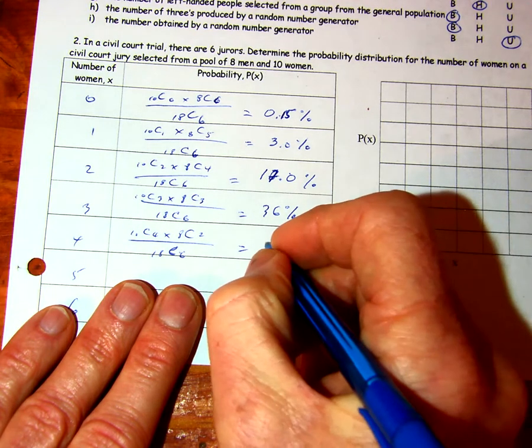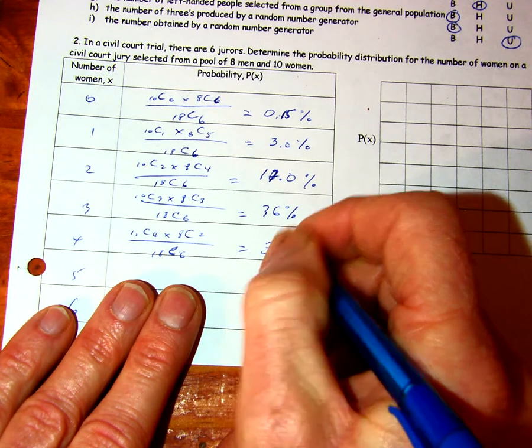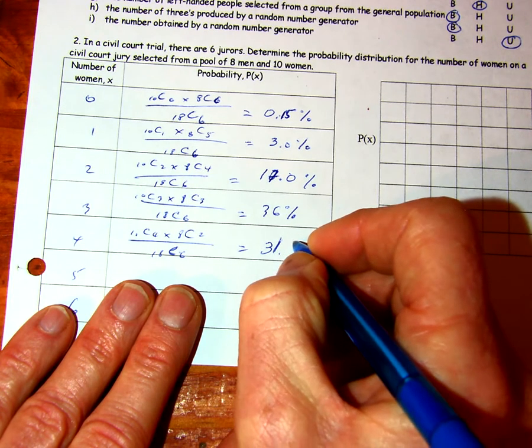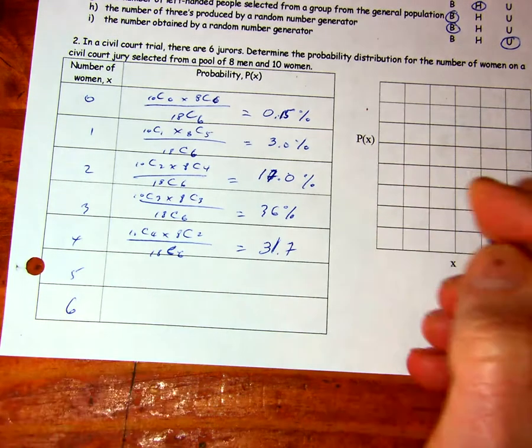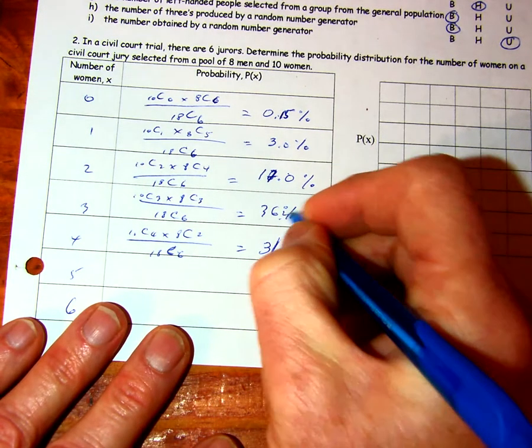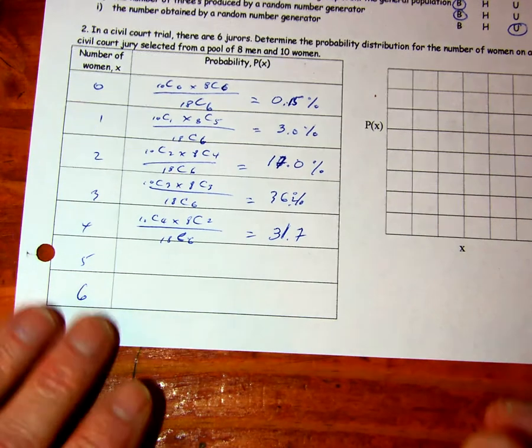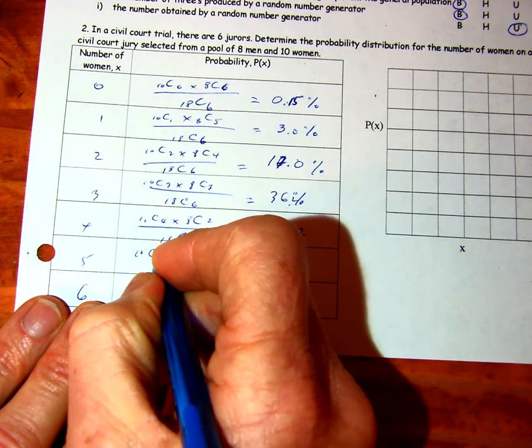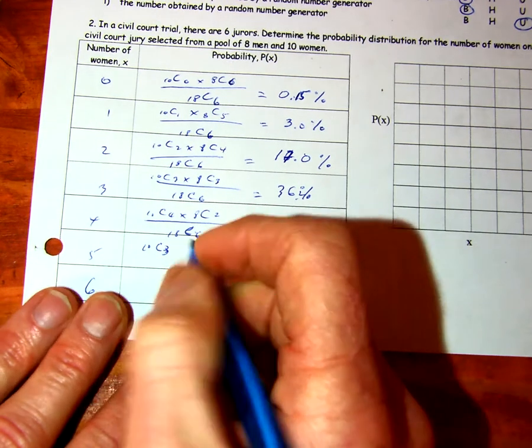It went down. Yeah, it goes down. 31.7. This was 36.2. That's what I was going to guess. Okay, so he'll give me the next one then.